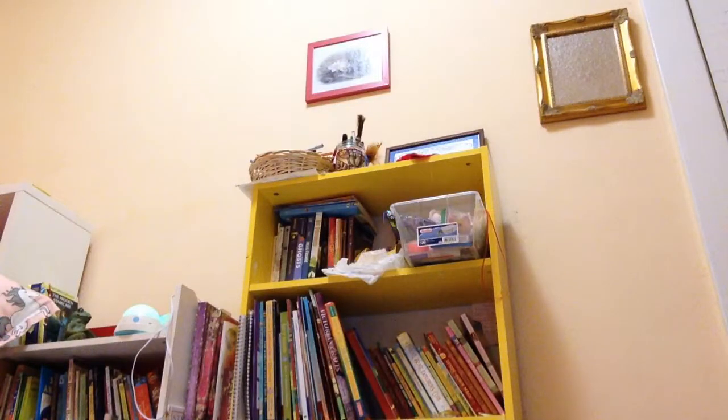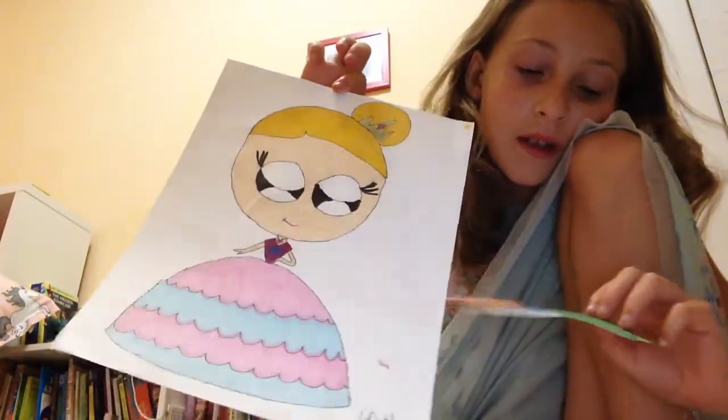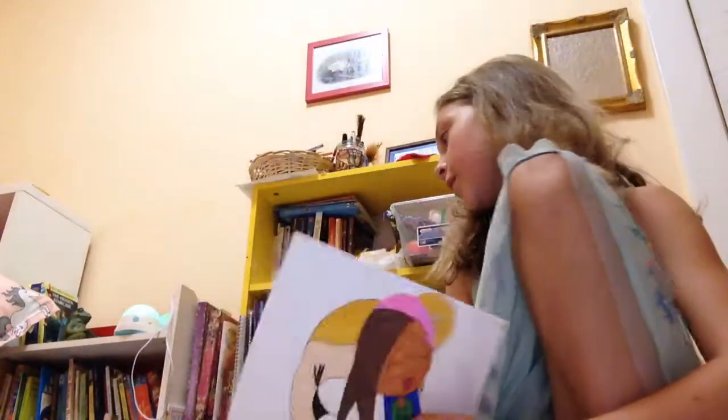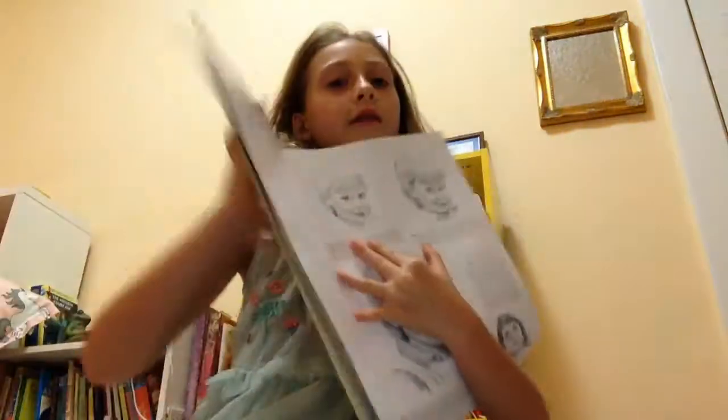Today for this Talk and Draw, I'm going to be talking about using references. I used to have a really cartoony style. I wanted to work on more realistic art, so I read drawing books and tried to draw more realistically. I tried to follow what they did to use reference. Things like this. This is how I wanted to draw. I tried using reference drawings, reference pictures.